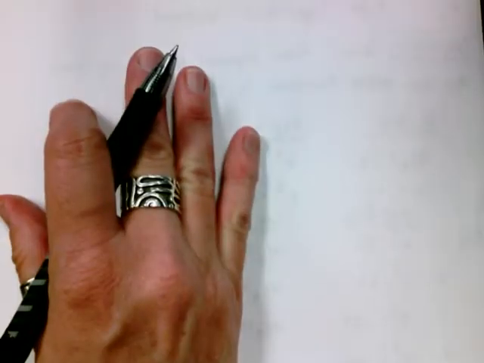All right, so now let me do some examples that illustrate this. Okay. All right, so here's our first example. It says to simplify.